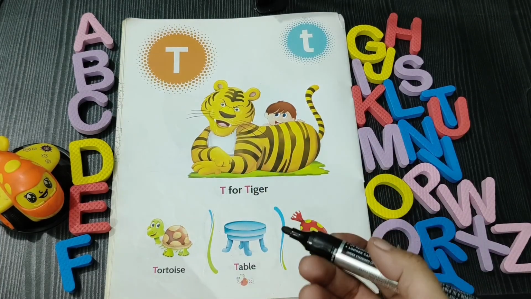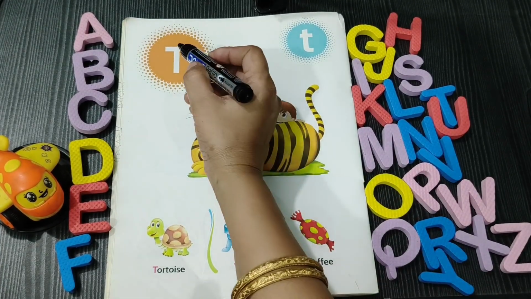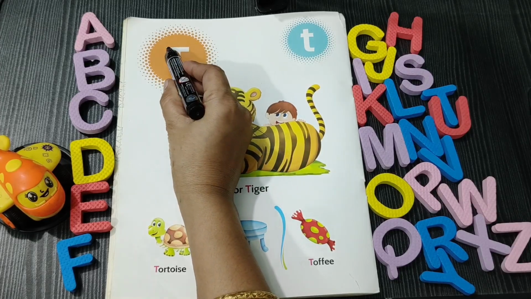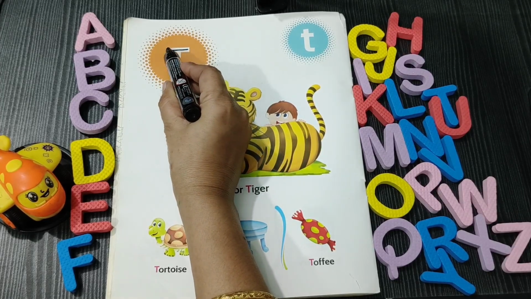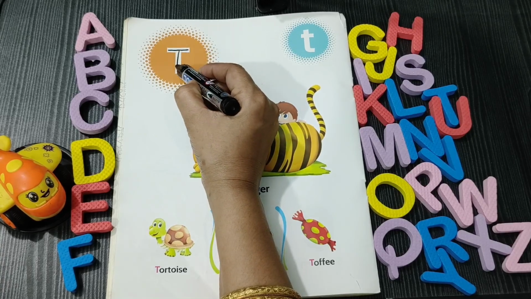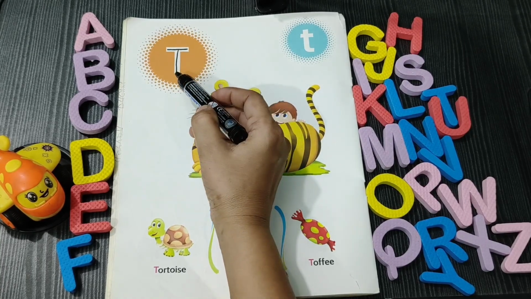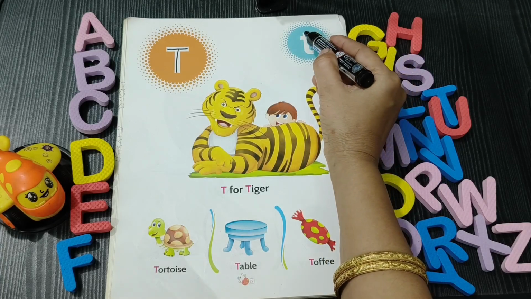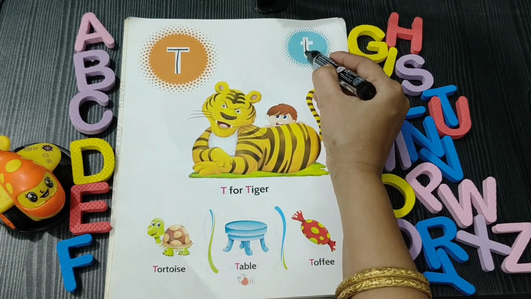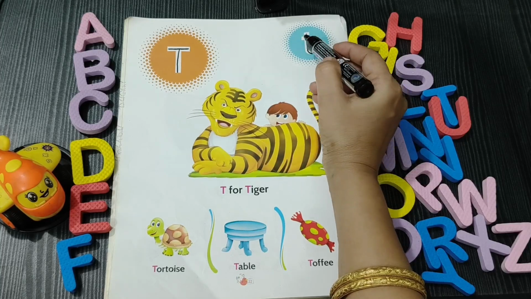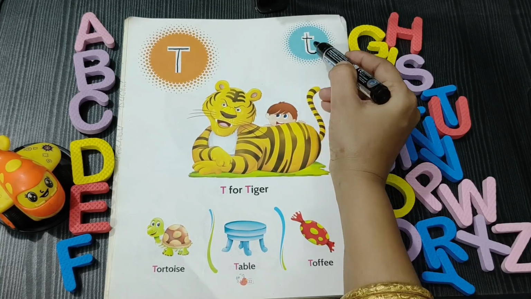Okay. Go to the top and draw a sleeping line. Okay. And draw a standing line. This is uppercase T. Go to the top and draw a standing line and a small curve. Okay. And a small sleeping line.